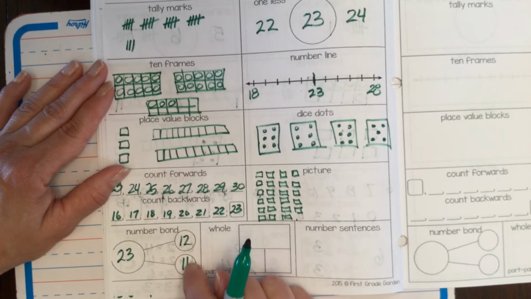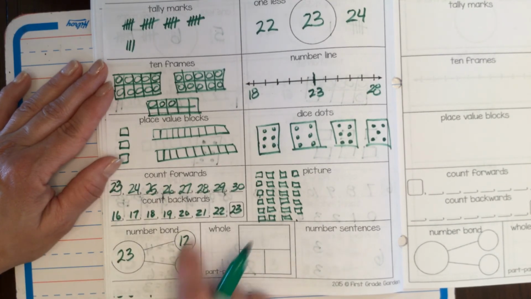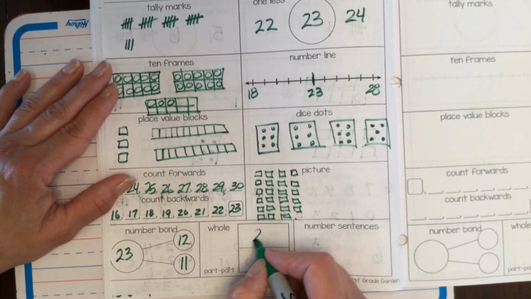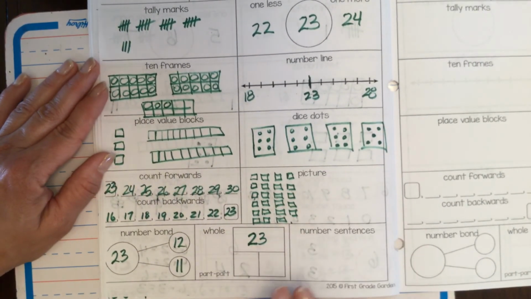And then I have 12 plus 11 equals 23. I have 23 minus 12 equals 11. I have 23 minus 11 equals 12. I'm going to put 23 in the big part of the whole number, and the 2 parts of it are going to be a different equation.